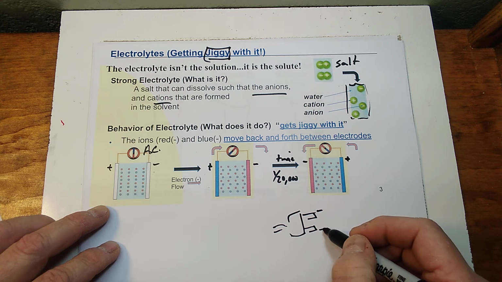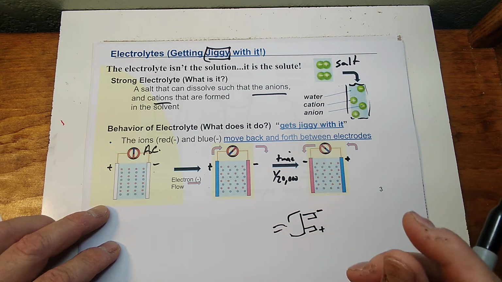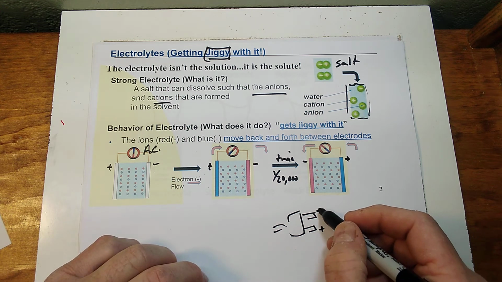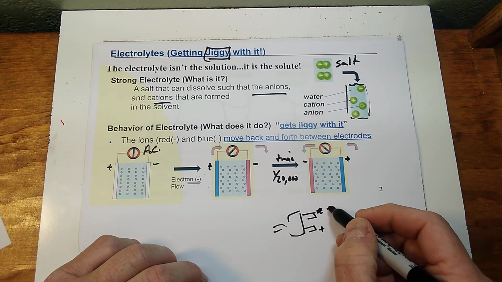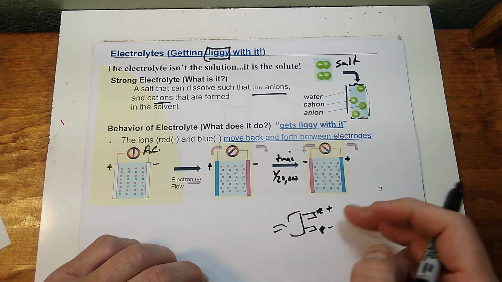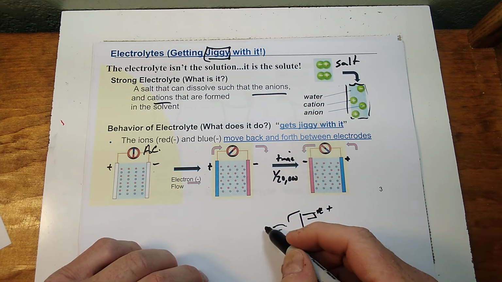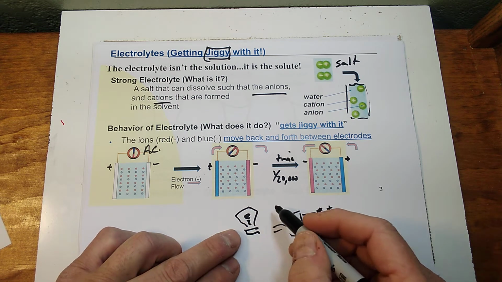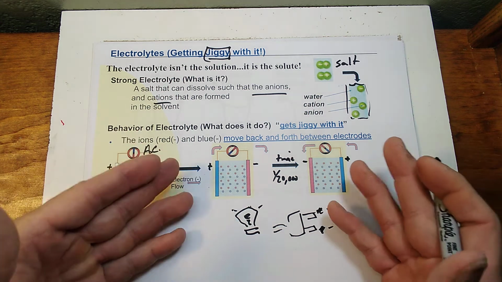This pole will be negative and this pole will be positive, but just a 20,000th of a second later, it'll go from being negative to being positive, and this will be going from positive to negative. You have an alternating current that you're using to maybe power your computer or turn on a light bulb, whatever. So that's kind of what we're going to use here.